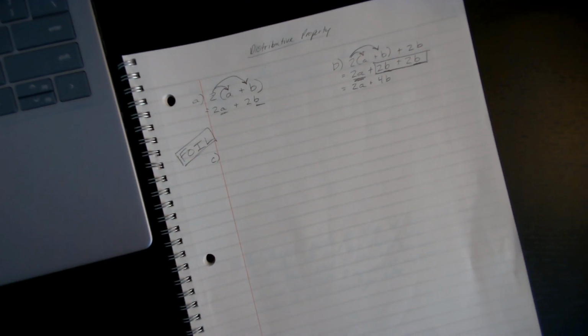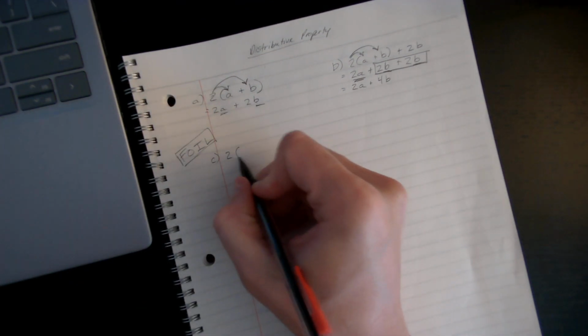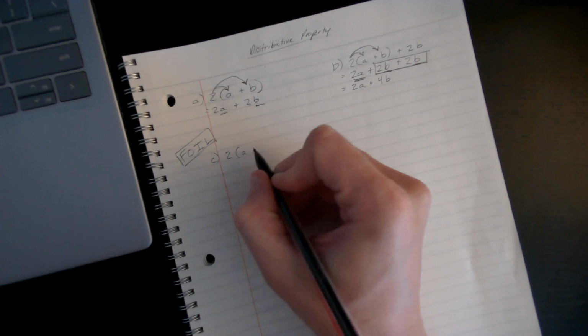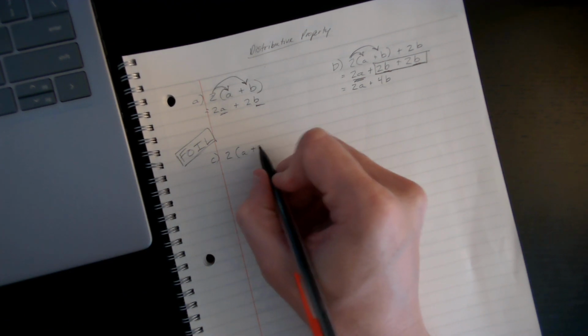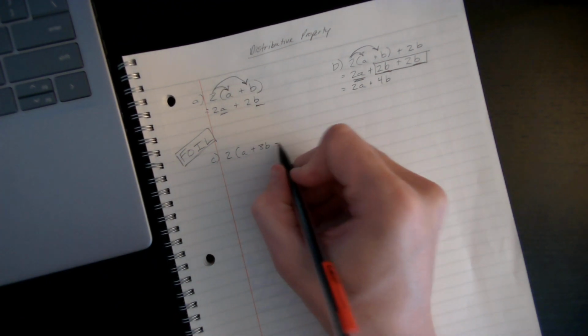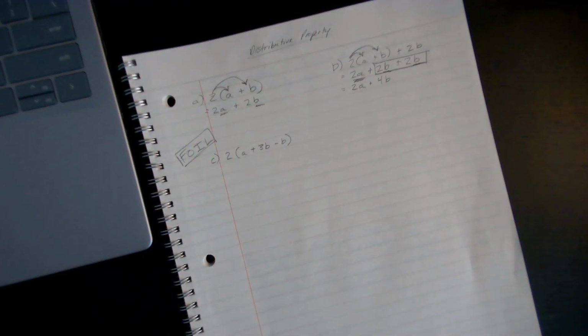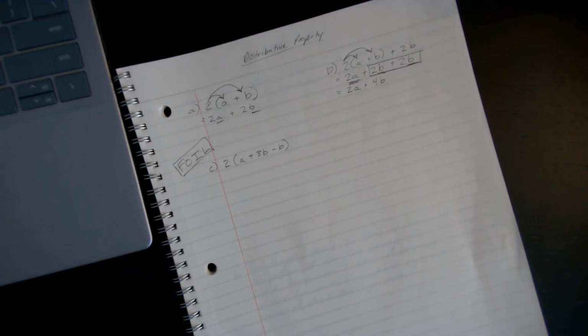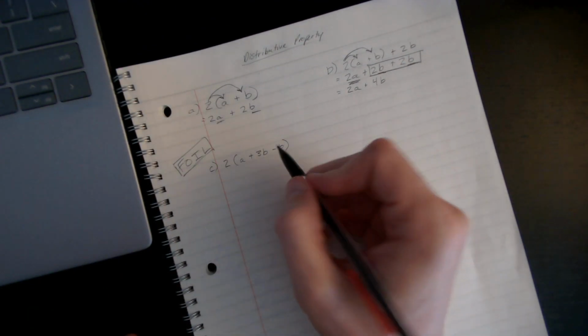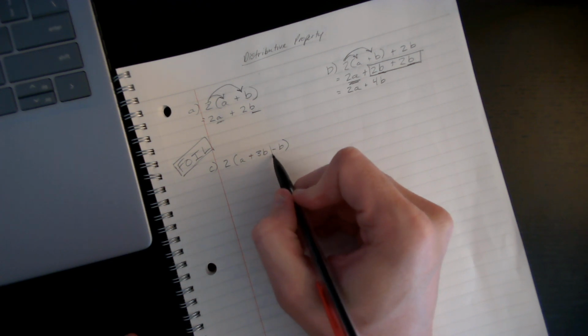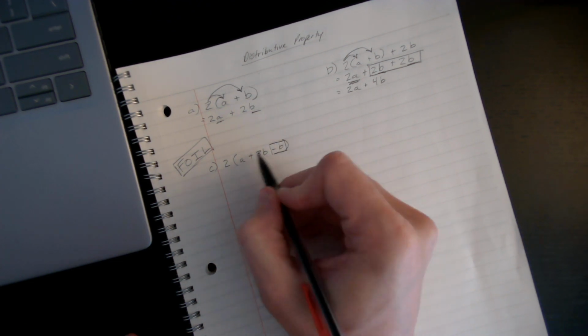So here we go on a third question. This time we're going to have 3 terms in the bracket. So we're going to have 2, and we're going to distribute it to a plus 3b and minus b as well. Okay? And now what I want you to know is that when we are multiplying these, what's really important is that we notice the symbol before each number.